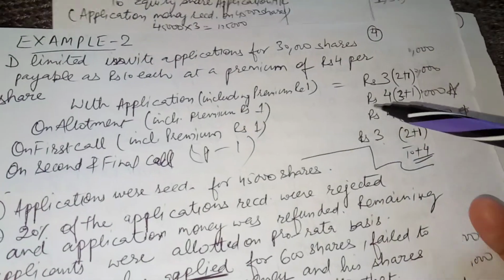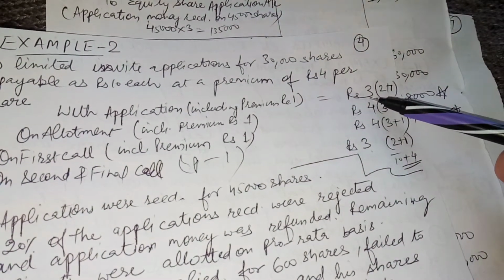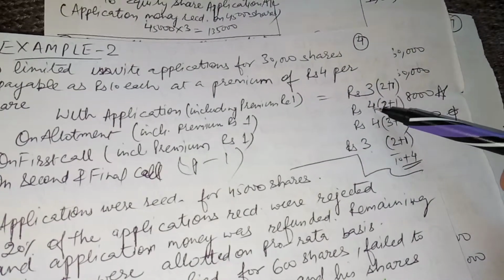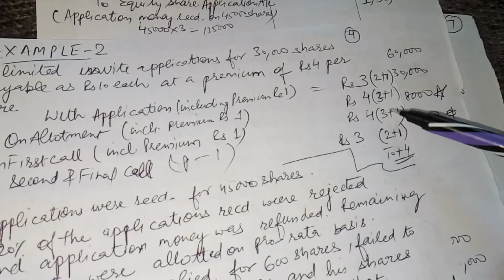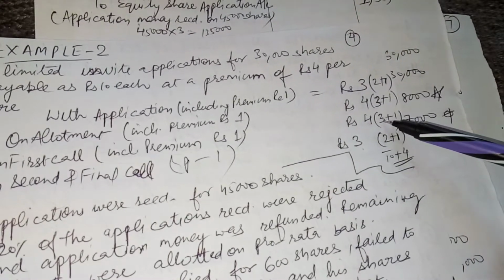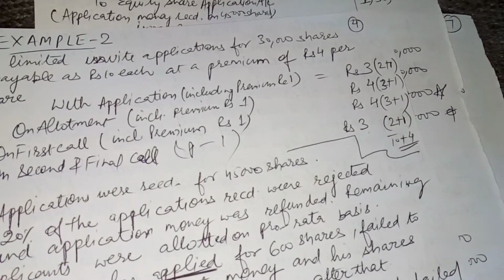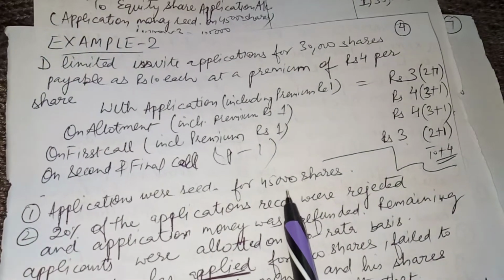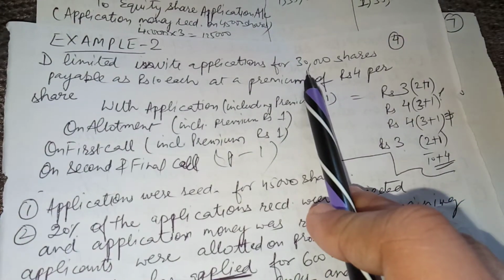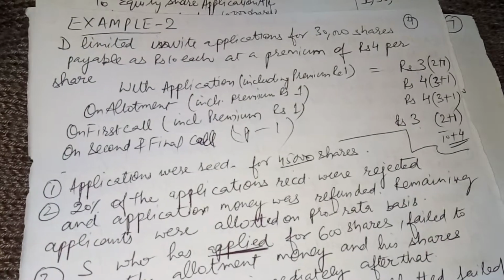Now let us calculate the total money. Here rupees 3 is 2 plus 1, rupees 4 is 3 plus 1, rupees 4 is 3 plus 1, rupees 3 is 2 plus 1. So 3 plus 4, 7, plus 4, 11... totalling 10 rupees of face value, and 1, 2, 3, 4, that is 4 rupees of premium. Now, applications were received for 45,000 shares. We offered 30,000 shares, but applications were received for 45,000 shares.